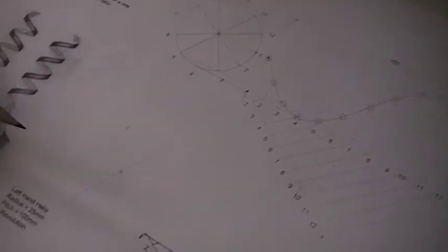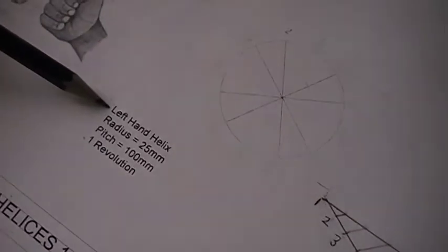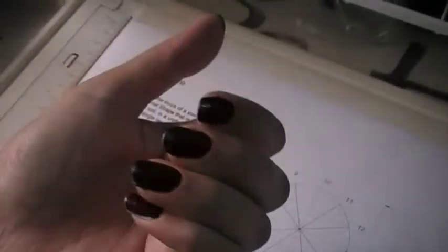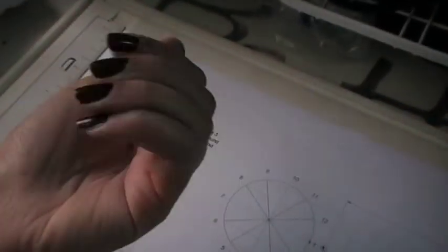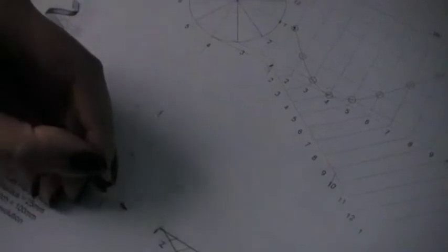So let's see our first exercise. It has to be a left-hand helix. So, thumb pointing out, curve your fingers in. Anti-clockwise motion. Now I already have number 2 given for me. So 1 goes here, 1, 2, 3, 4, 5, 6, 7, 8, 9, 10, 11, 12. With loci, I always put numbers. Now, the radius is 25, it's already given for me.